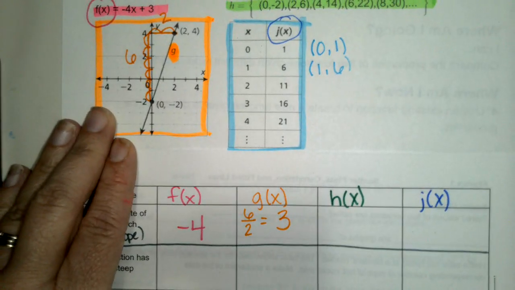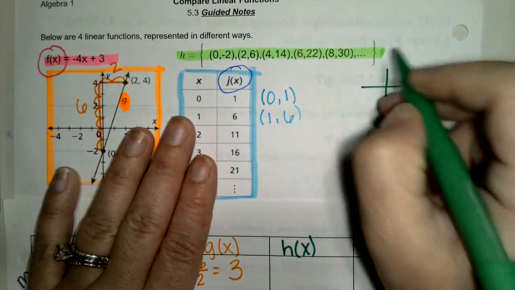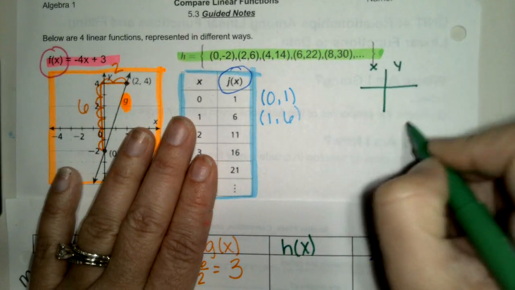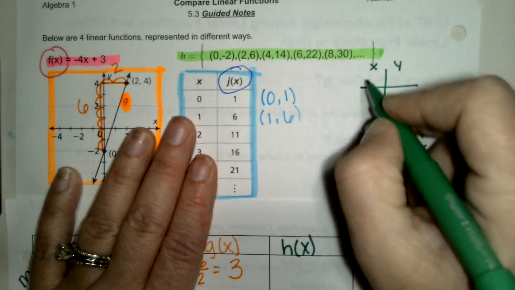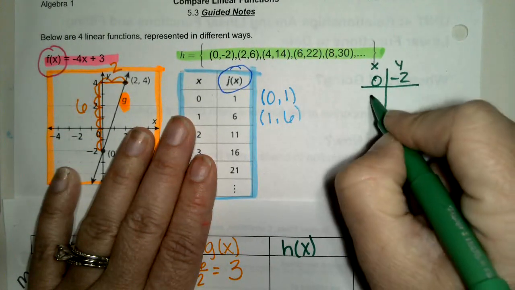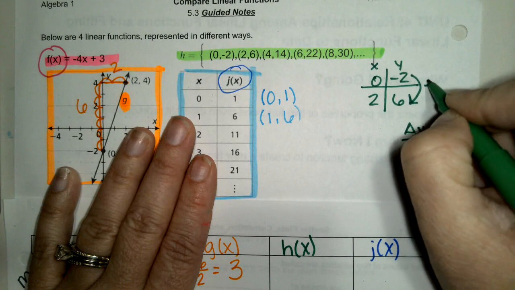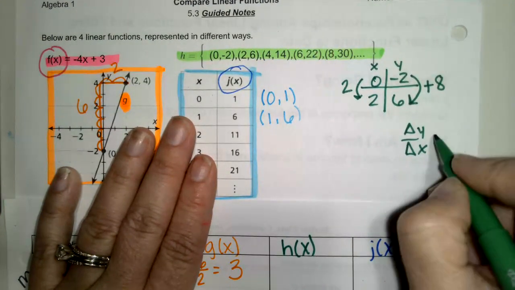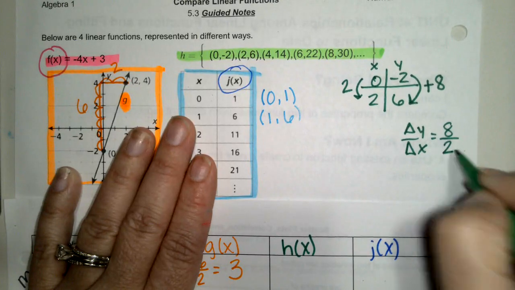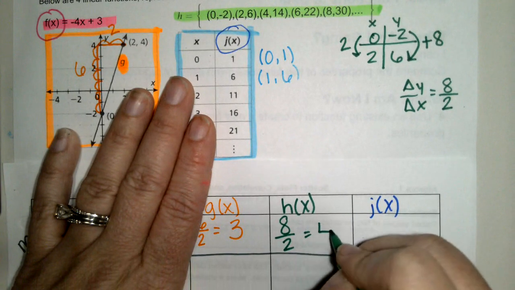For h of x, I'm going to create a table here. Remember, we have x and then y for the change in y over the change in x. I'm going to do 0, -2, and 2, 6. To get from -2 to 6, I am going to add 8. To get from 0 to 2, I'm going to add 2. So I know it's 8 over 2. 8 over 2 reduces down to 4.